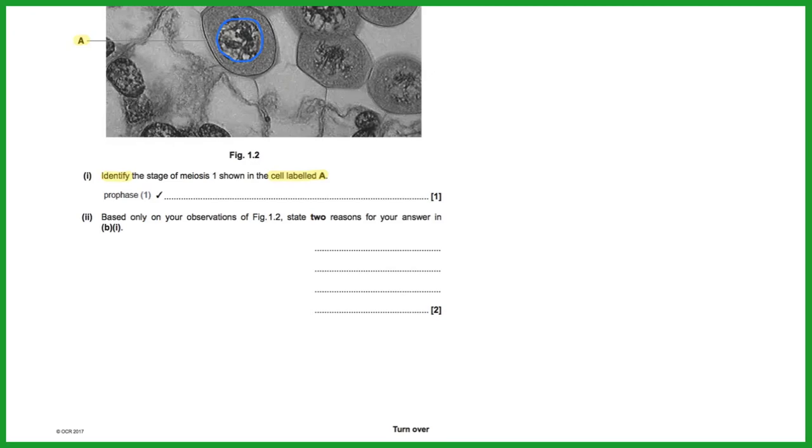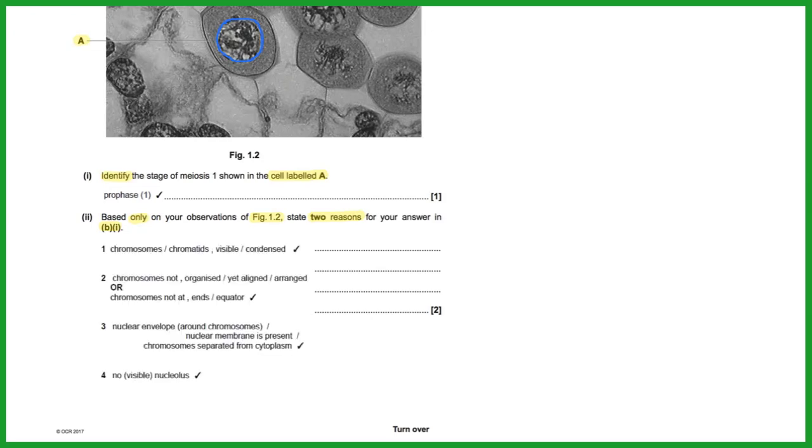Based only on your observations of figure 1.2, state two reasons for your answer to B part 1. So you have to discuss something that you can see within that cell that tells you that it's prophase. The answers that you're looking for here hopefully are that you can see condensed or visible chromosomes, yet they are not on the equator, they are not organised. You can see a nuclear envelope. You can see that the chromosomes are separated from the cytoplasm and there's no visible nucleolus.